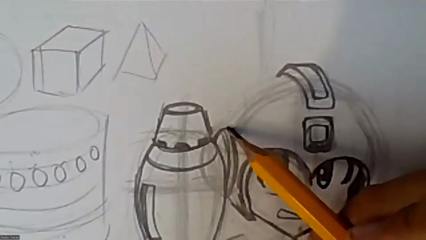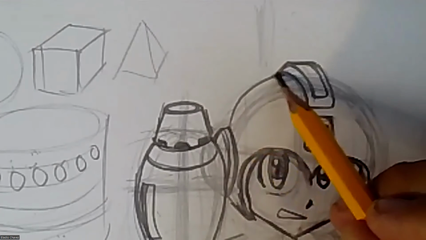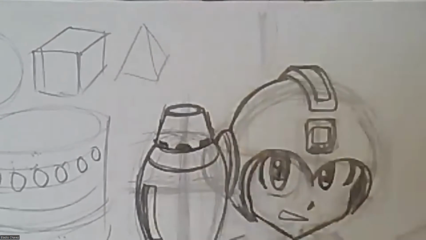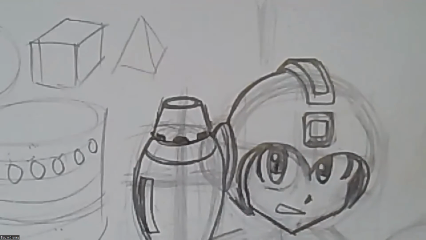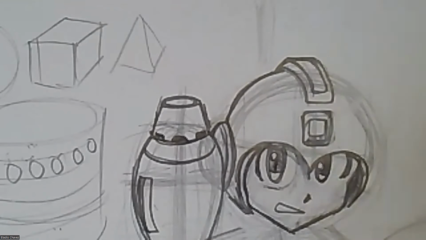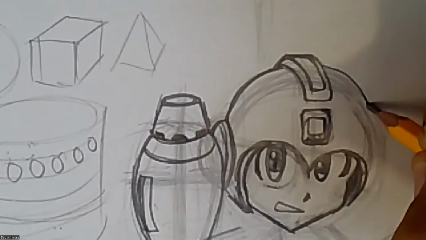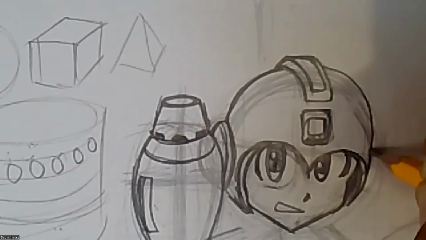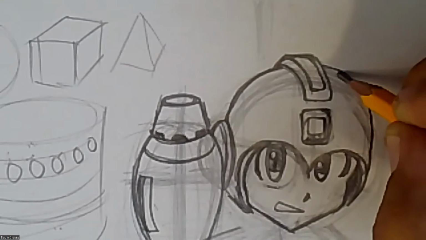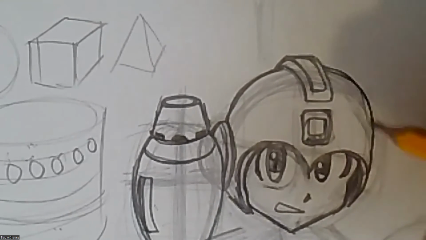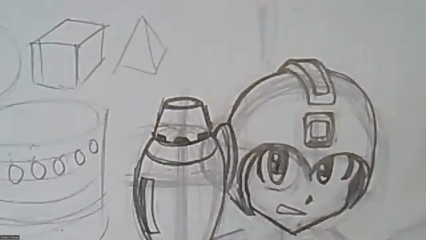I'm going to go ahead and bring this up and onto the helmet like that. Do the other side. As it comes down. This is a really complex form. It's not just a shape, it's a form, it's a sphere. And then you've got stuff on it. And this is the same thing as here, as it comes down this way.